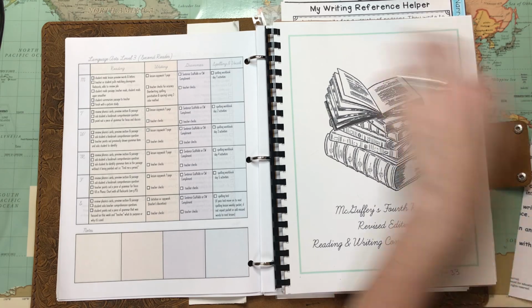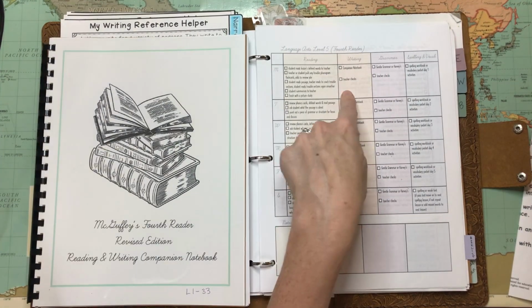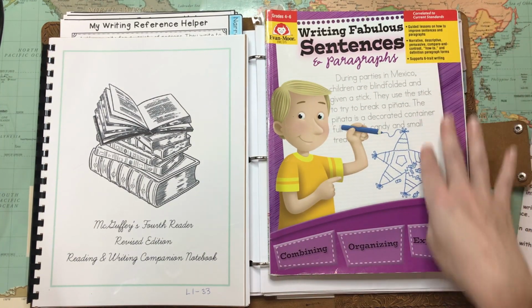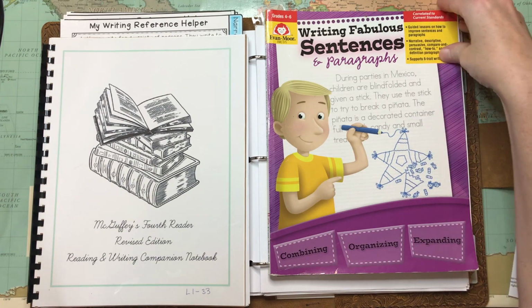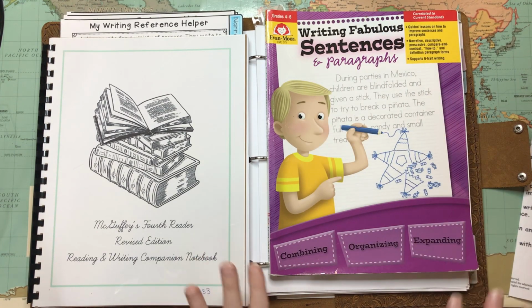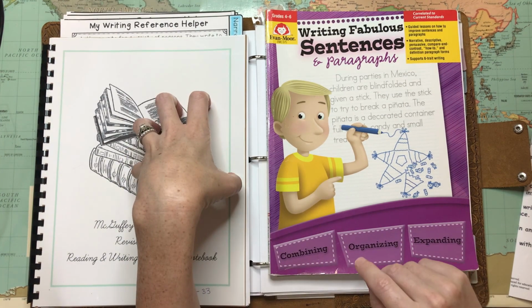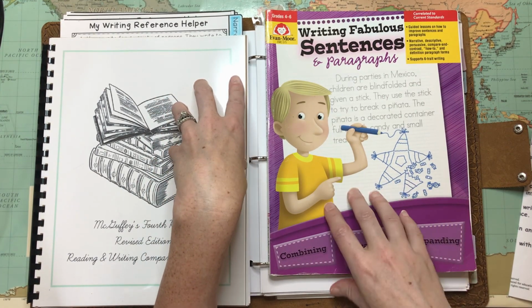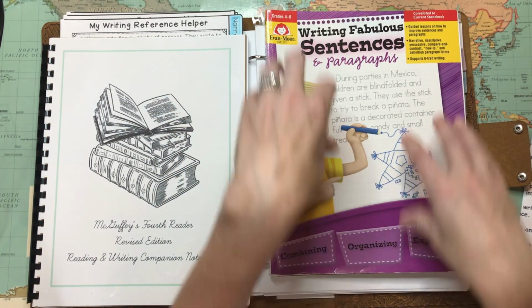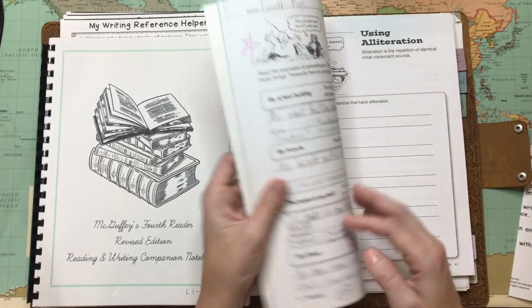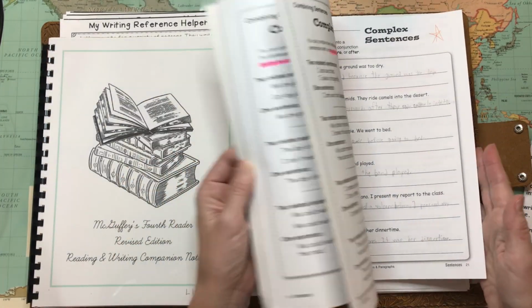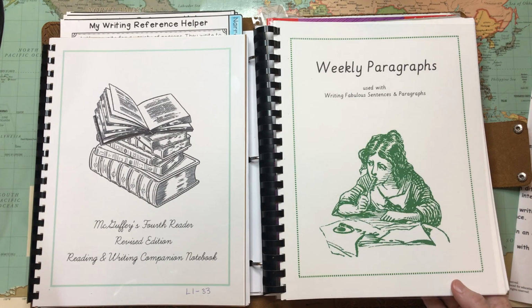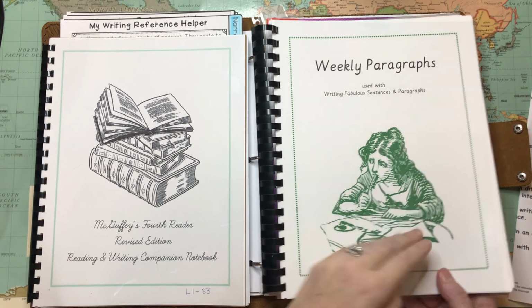I wanted to show you another, it's actually not on here, but it's something that we've used a lot: Writing Fabulous Sentences and Paragraphs. This is super cheap and it has so much good information in it. So if you start doing this and you feel like their writing just isn't strong enough, like they need more scaffolding, this will give them that. But I honestly don't think it's enough practice, though it gives really good information. So I made this weekly paragraphs notebook used with Writing Fabulous Sentences and Paragraphs.